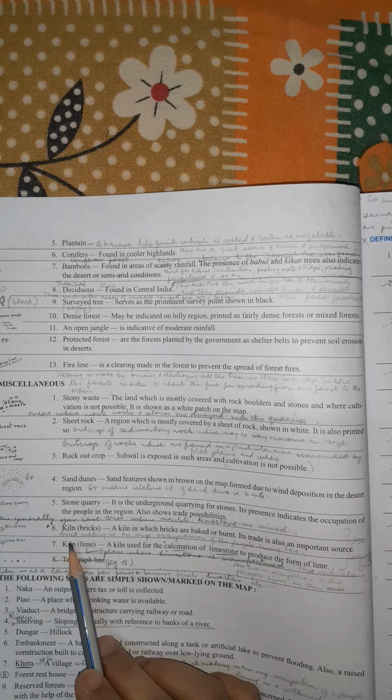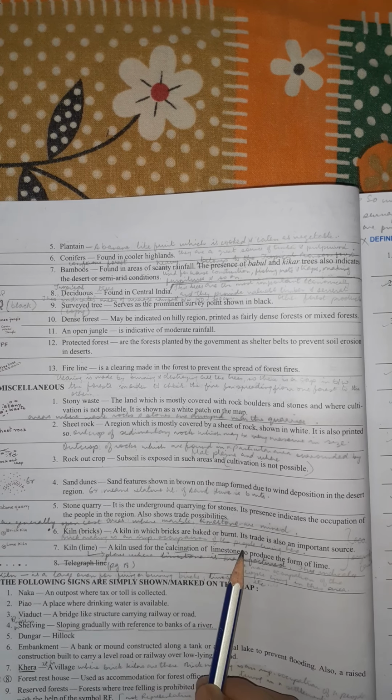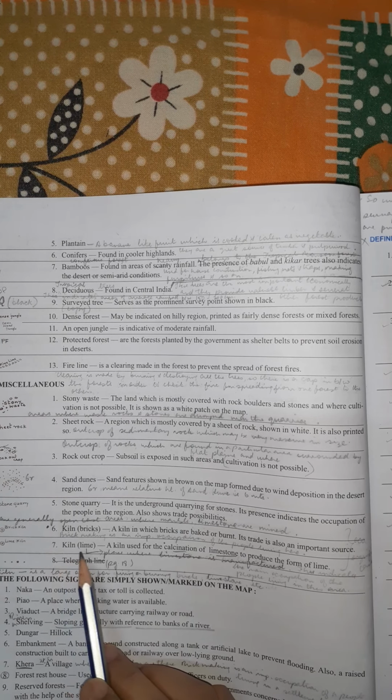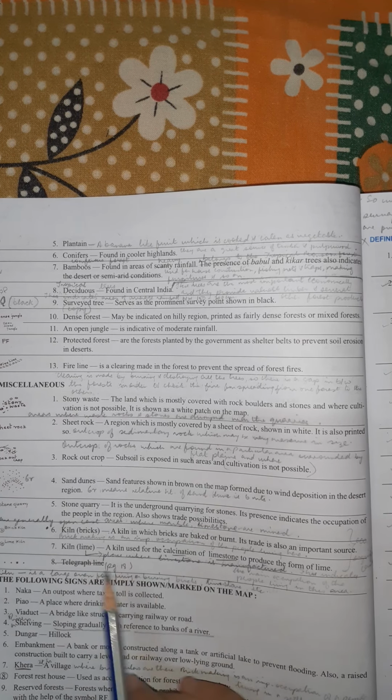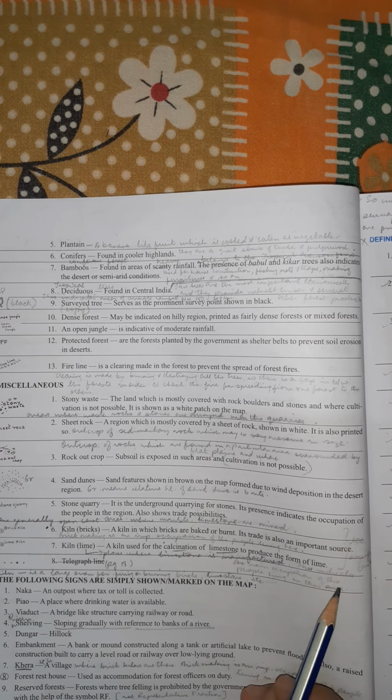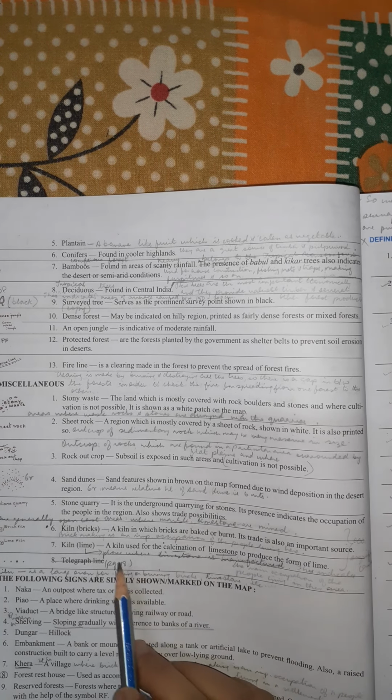So this indicates that brick making is an important occupation of the people living here. Number 7 is a lime kiln, a place where limestone is manufactured, and this indicates the main occupation of the people living here.